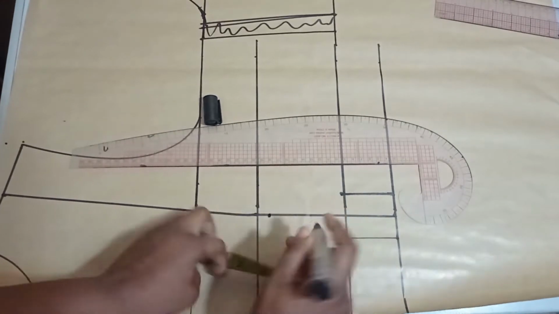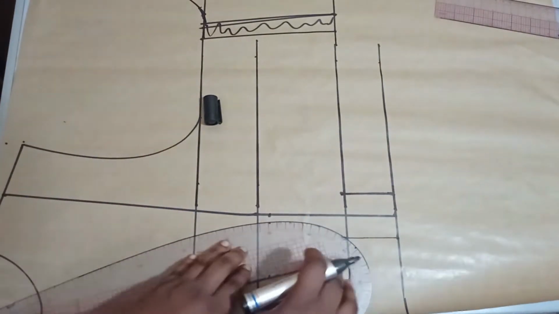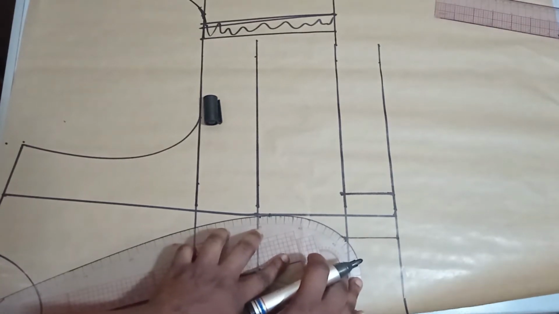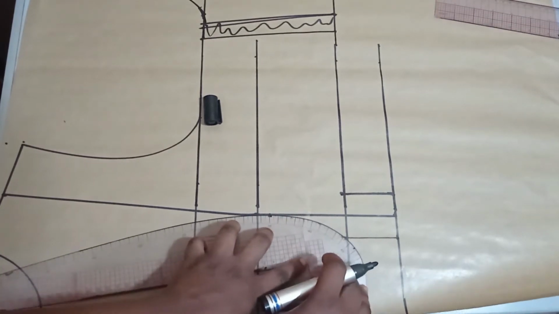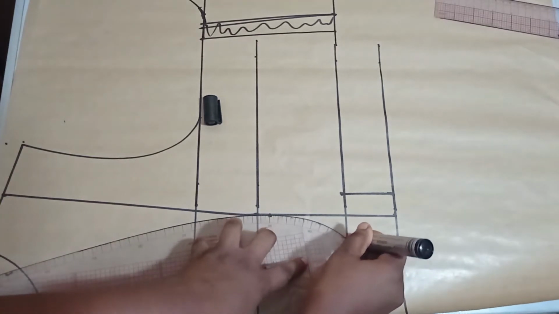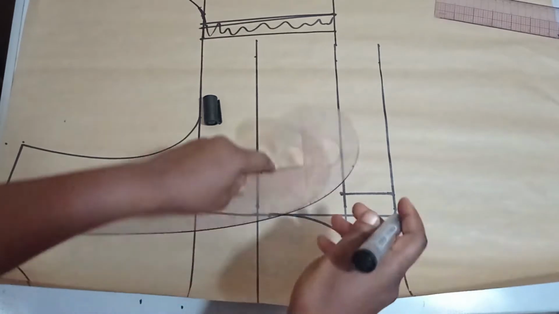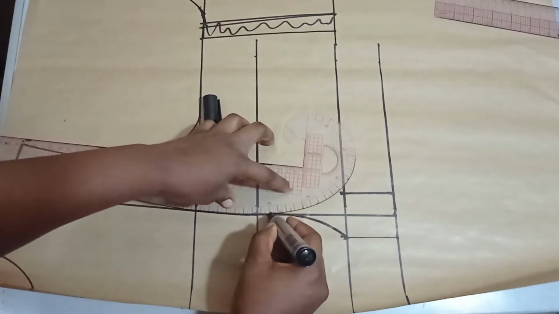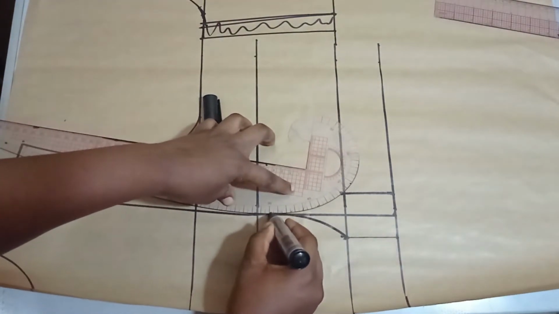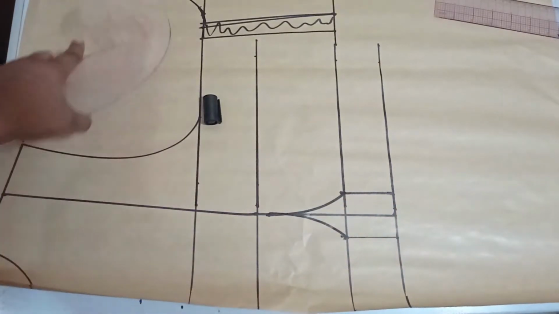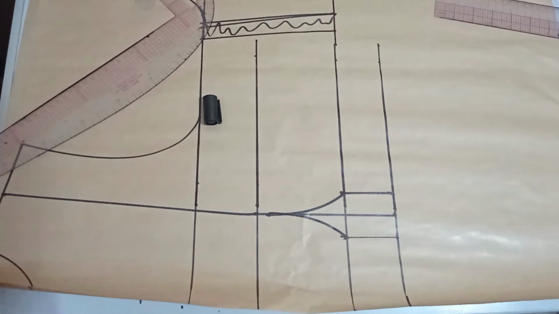So I'm going down by ½ inch. The reason I'm going down by ½ inch is because I don't want to connect my under bust directly to the bust point, because I don't want any sharp edge around that area. So I'm using my curve ruler, and I'm connecting this to my under bust. Okay, so I have this now.